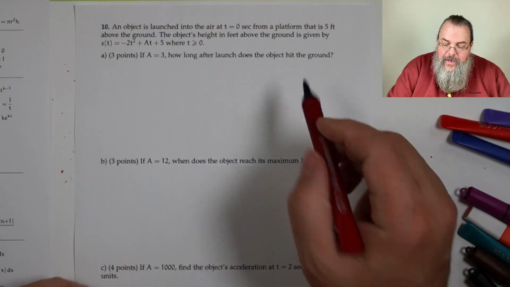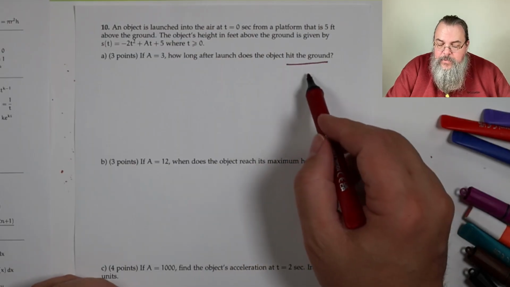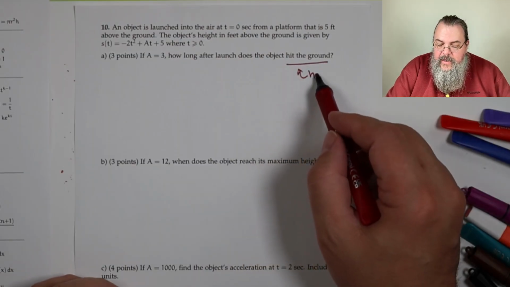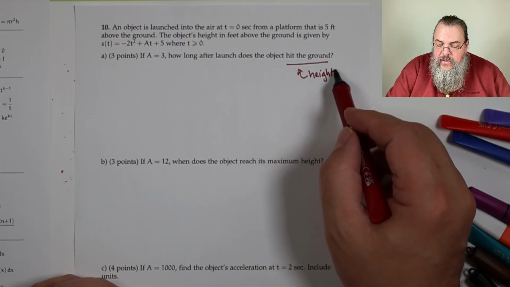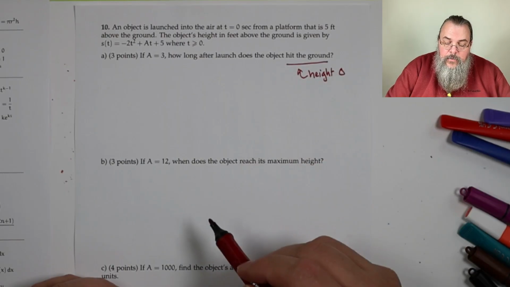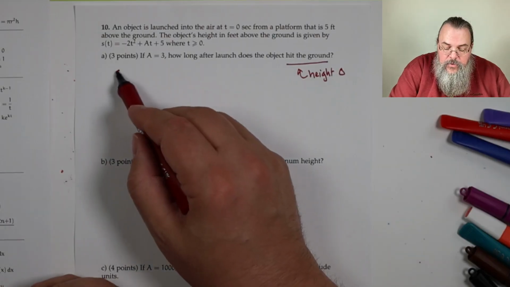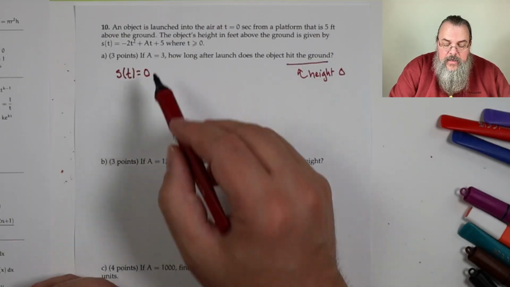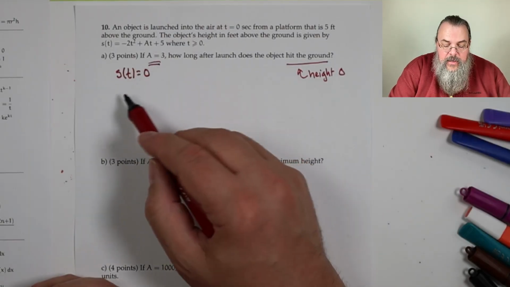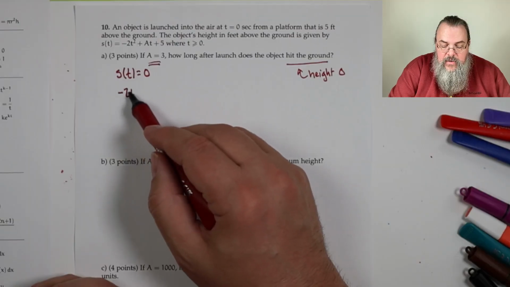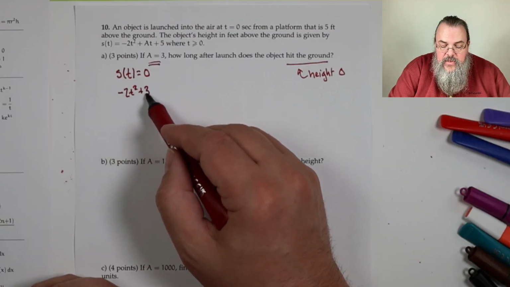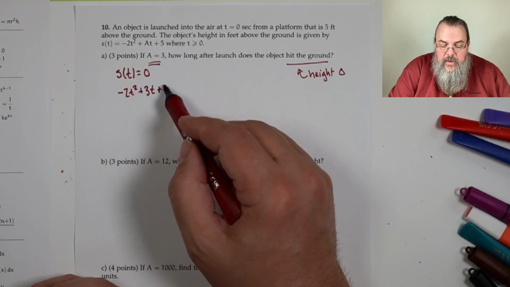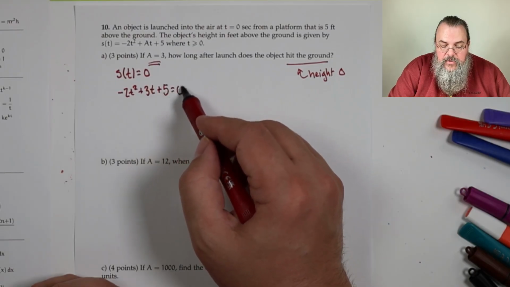Well, the ground would correspond to a height of 0. So, what do we do? Well, we're really trying to say, when does s of t equal 0? Now, we're told a equals 3. So we can put in minus 2t squared plus 3t plus 5 equals 0.